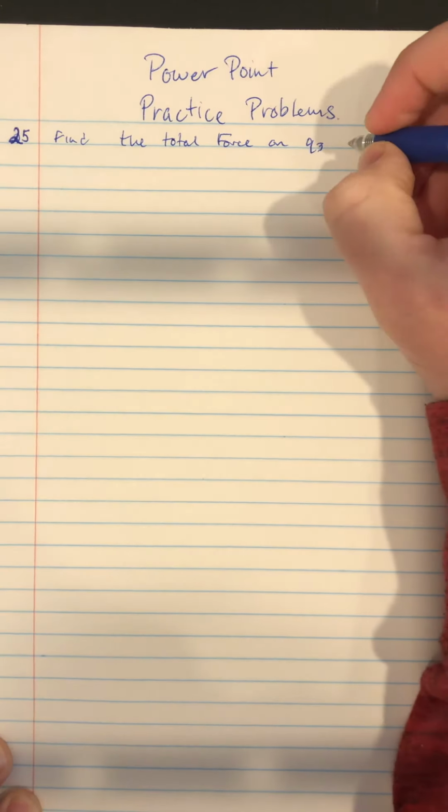So we should have Q1 at the origin, and Q1 has a charge of negative 5.4 microcoulombs. Q3 is going to be a little bit closer this time. It's at 0.25. This is at x equals 0. This is Q3. Q3 has a charge of positive 1.6 microcoulombs, and it's going to be at 0.25 this time.